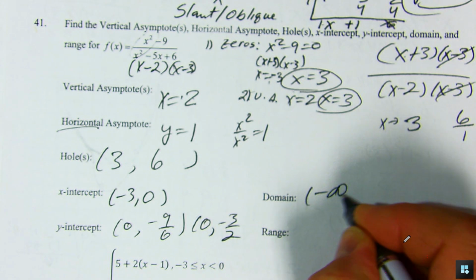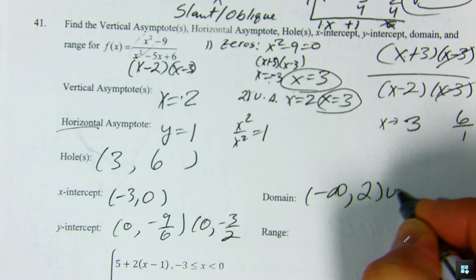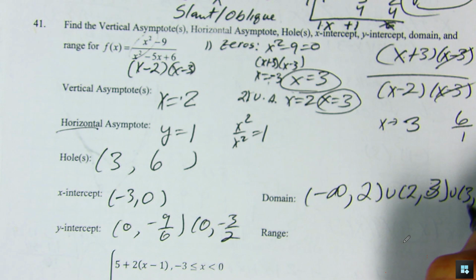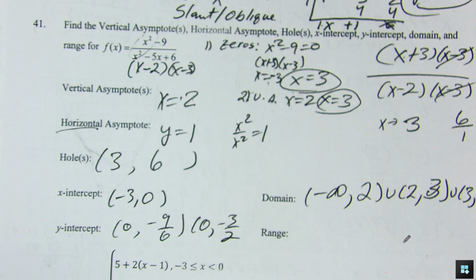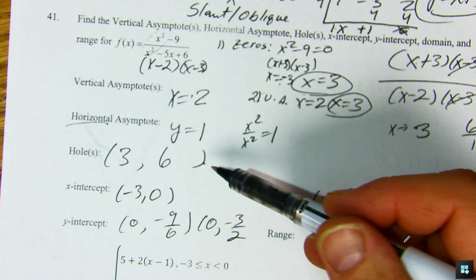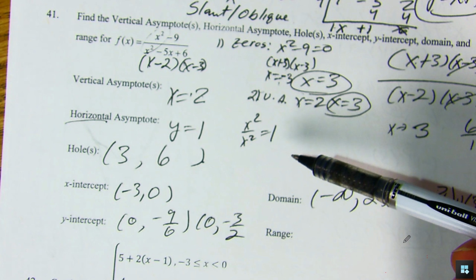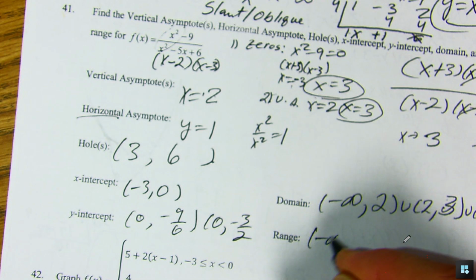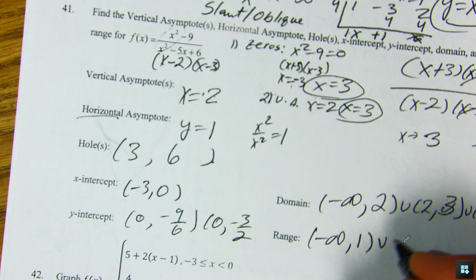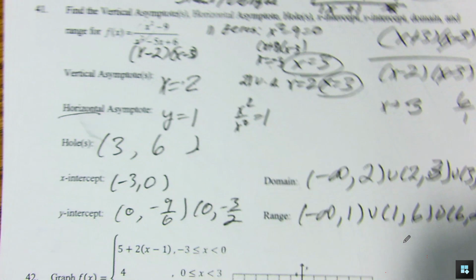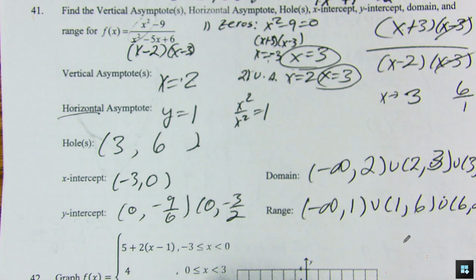So it's going to go negative infinity up to 2, union with 2 to 3, union with 3 to infinity. The range also happens where there's a break, if it's a hole, and where there's a horizontal asymptote. The horizontal asymptote's at 1. The hole breaks at 6, so I'm going to go from negative infinity up to 1, unioned with 1 up to 6, unioned with 6 to infinity. And we're done.